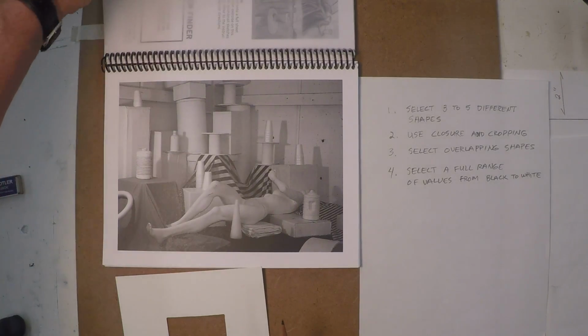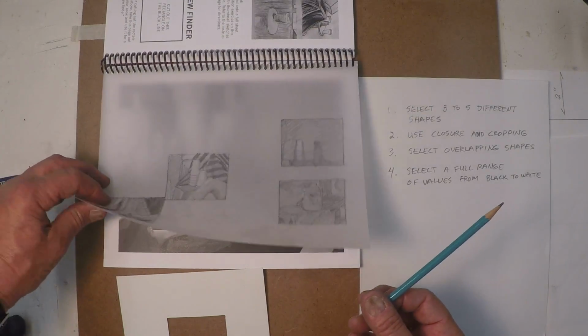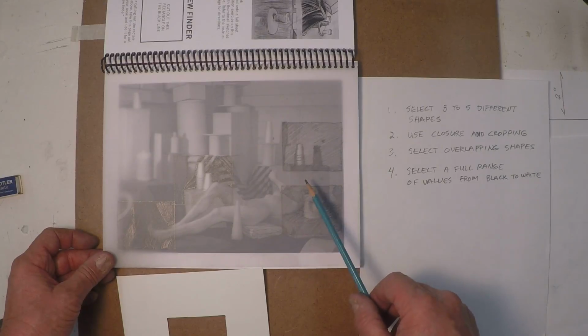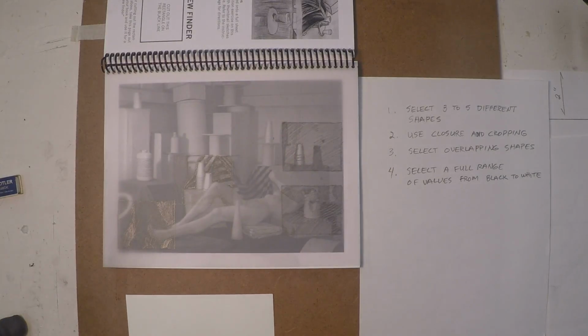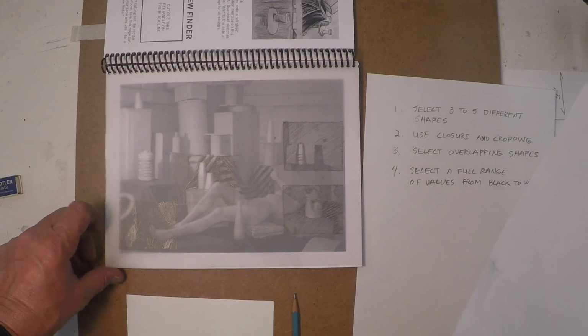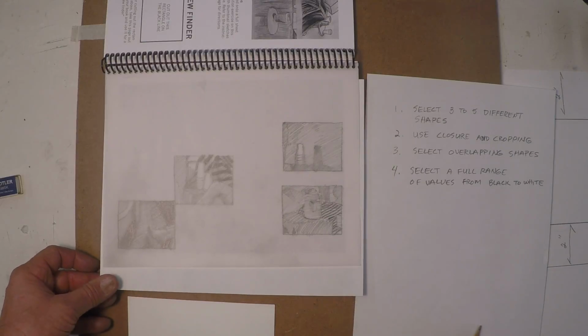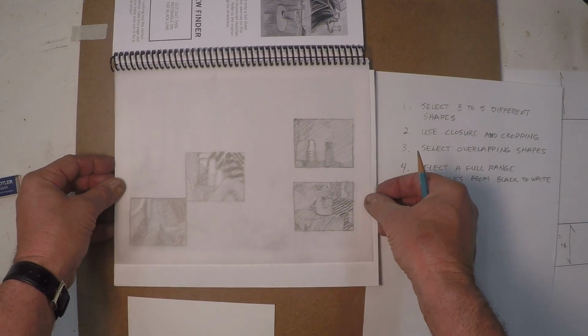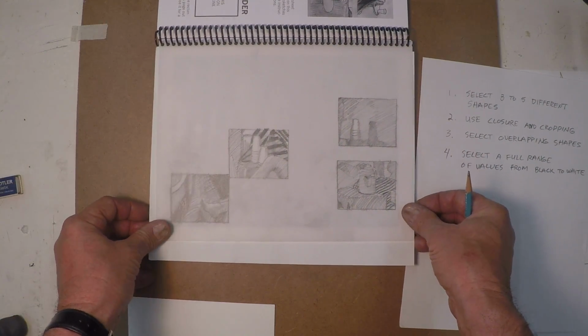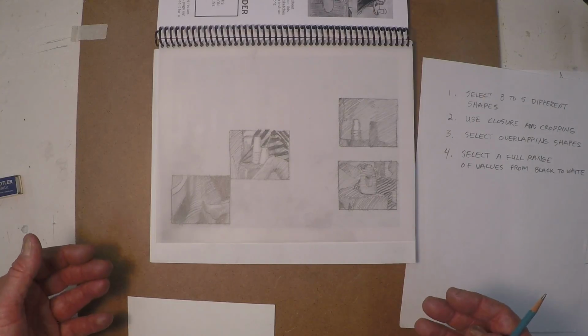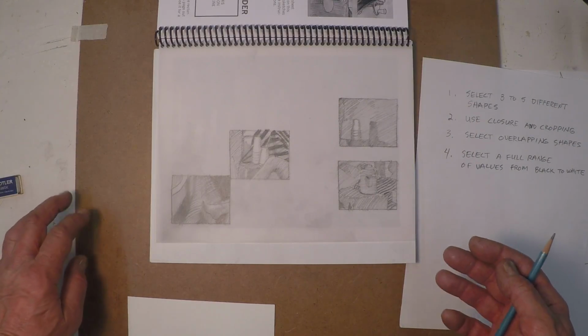Now the next part of this exercise, when you pick these, was to shade them using a pencil. And I would suggest an HB pencil. Not too soft and not too hard. Now one of the things that you'll see when you do this, you'll notice that these are considered rough thumbnail sketches.